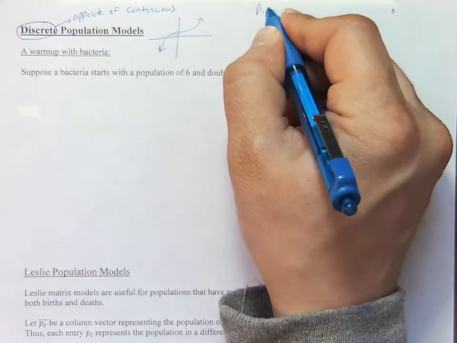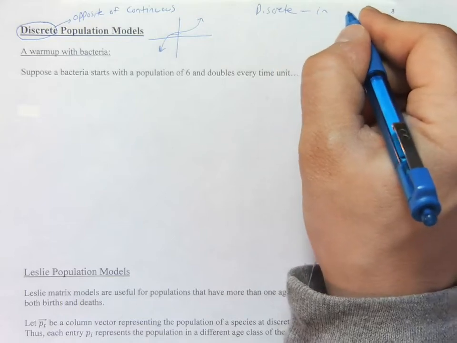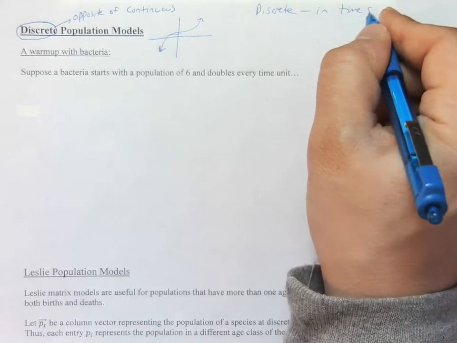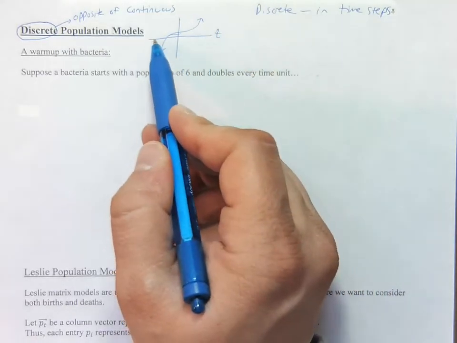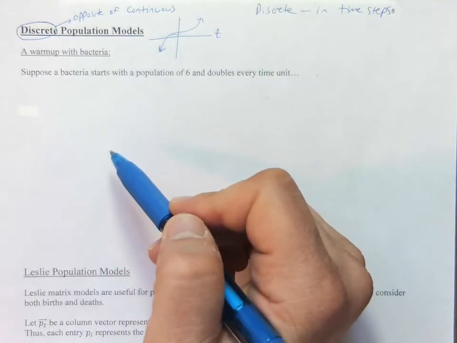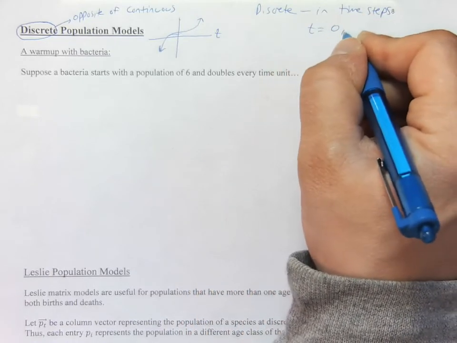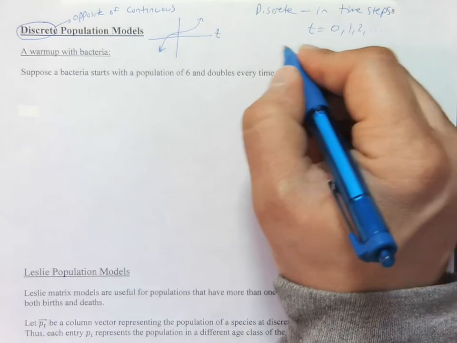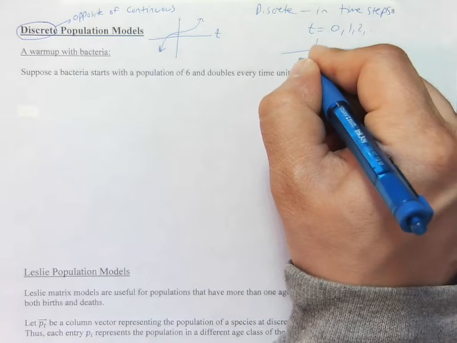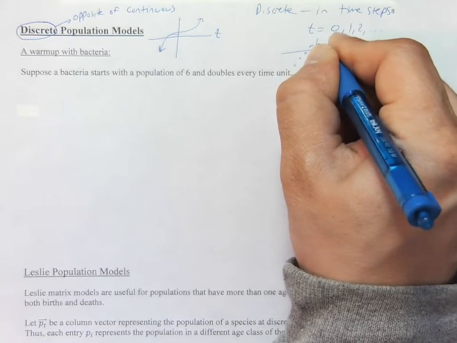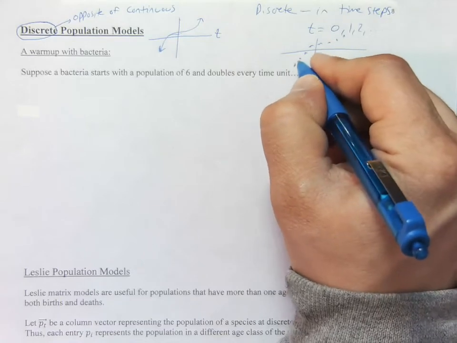But discrete means it happens in time steps. And so, if this is time on the x-axis, rather than having all the time steps defined, discrete usually has the integers like 0, 1, 2, etc. And so this same graph as a discrete graph might look more like this. It might take the same shape, but it only exists at discrete time steps.